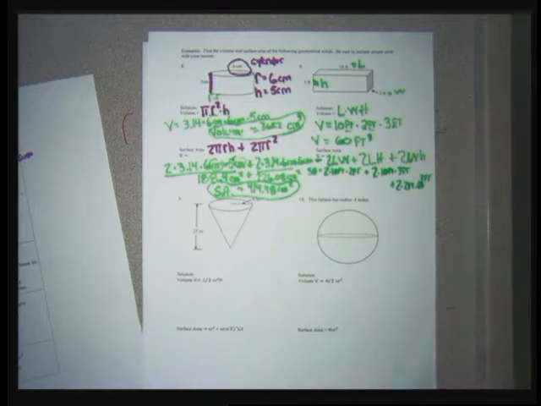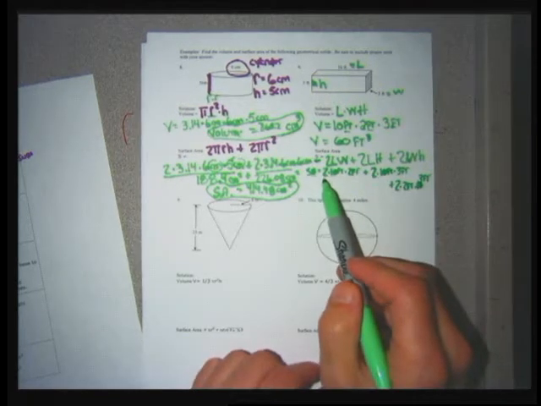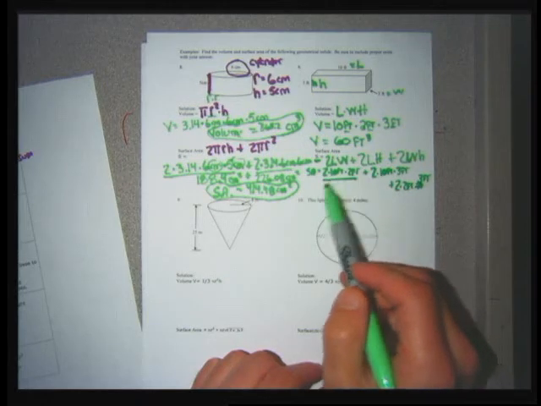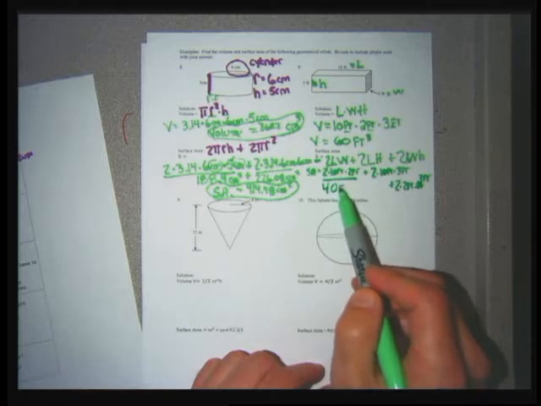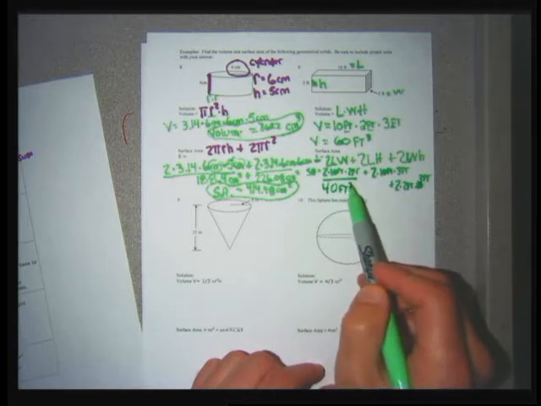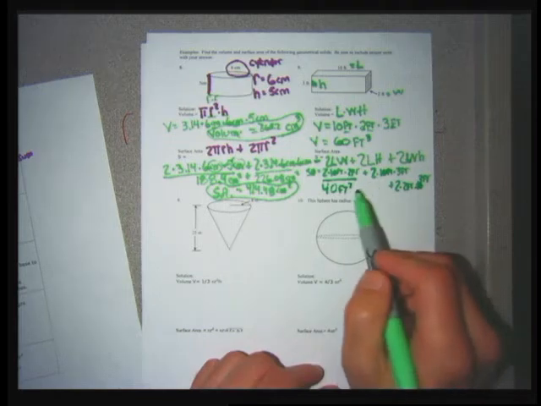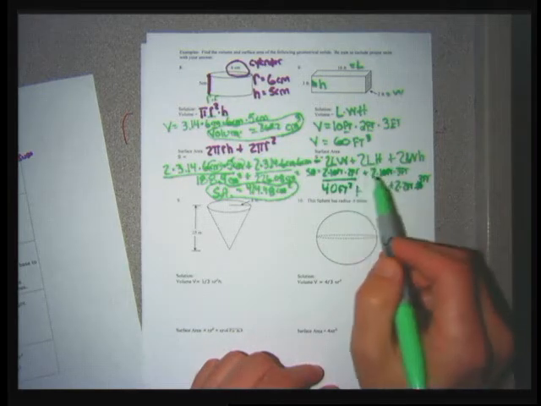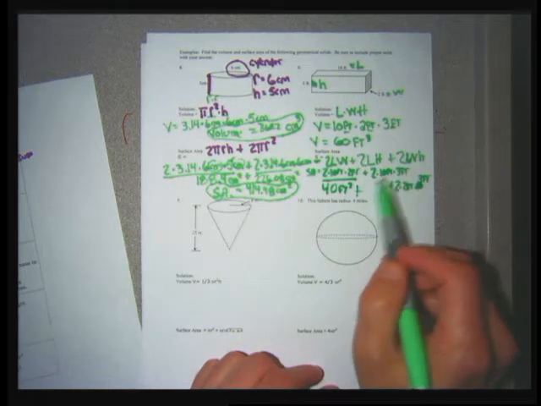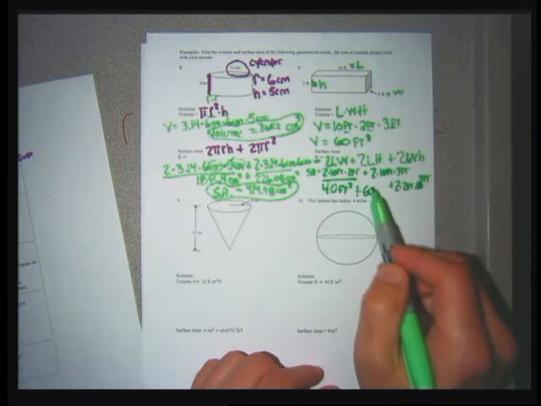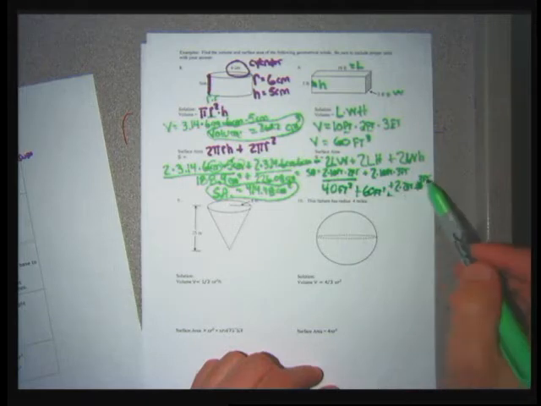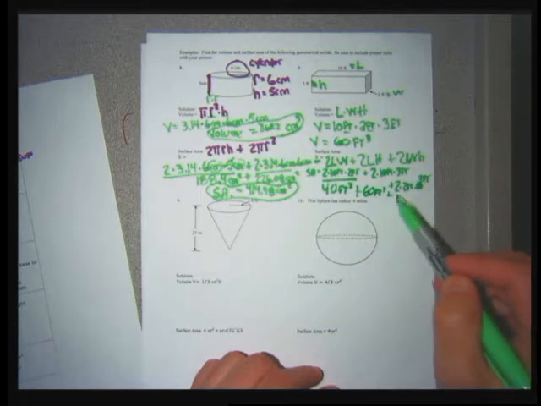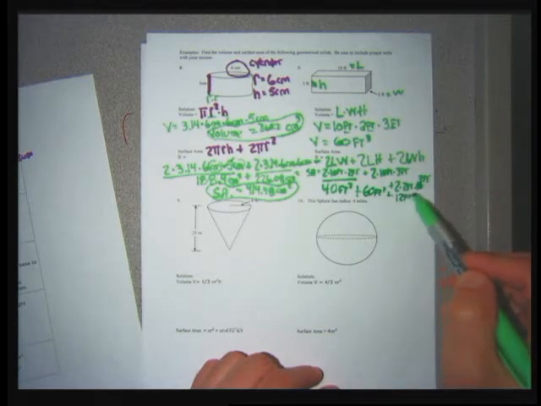So each computation is a multiplication of 3 numbers. So for the first one, 2 times 10 times 2 is going to be 40. And then feet times feet is going to be square feet. So the 2LW gives me 40 square feet. Now I'm going to do the 2LH. That's 2 times 10 times 3, which is 60. And then feet times feet is feet squared. And then lastly, 2 times 2 times 3. 2 times 2 is 4 times 3 is 12. And that's going to be 12 square feet.